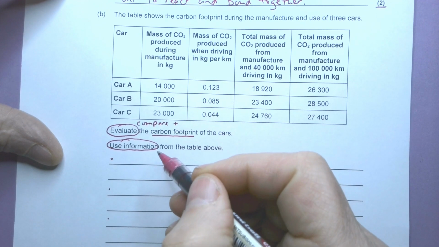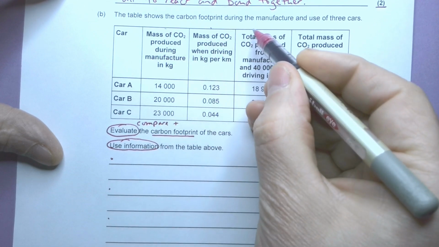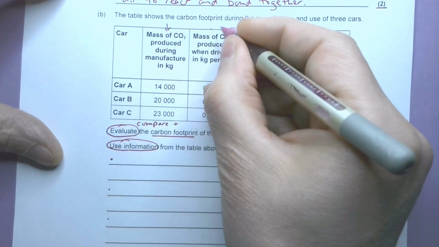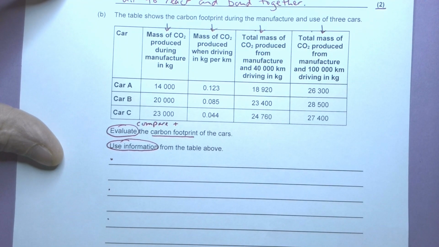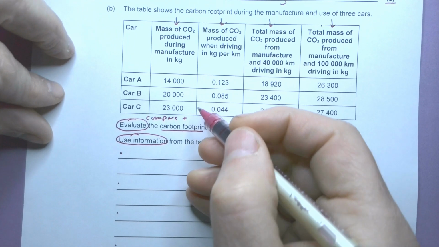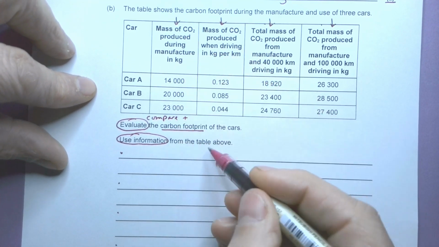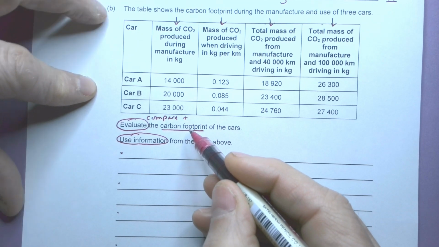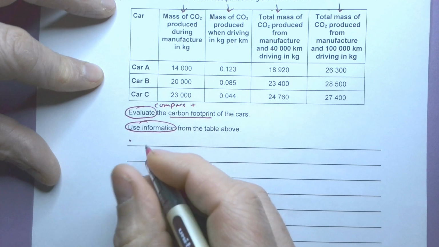So I need 4 things to compare before the conclusion, and I've got 1, 2, 3, 4. So I'm just going to compare each of these in turn before making a conclusion. So what does it tell me? Well, the mass of CO2 produced during manufacture, because I'm comparing the carbon footprints. So which one produces the most CO2? Well, car C. So I'm going to start off with that.